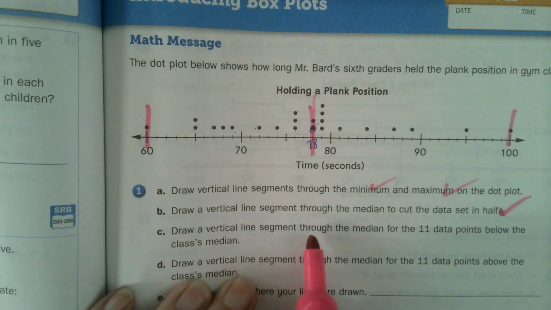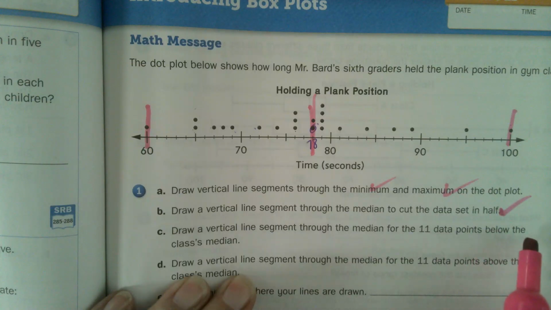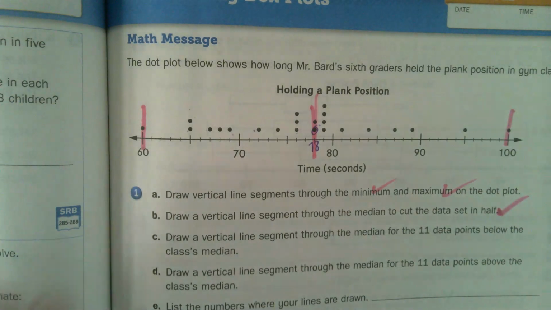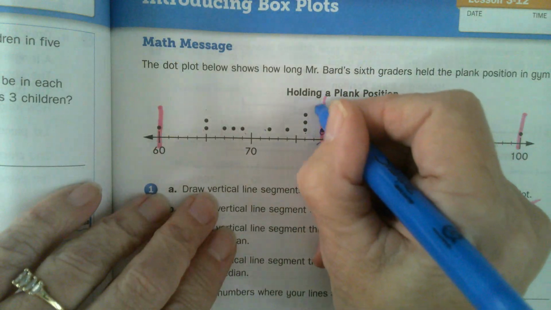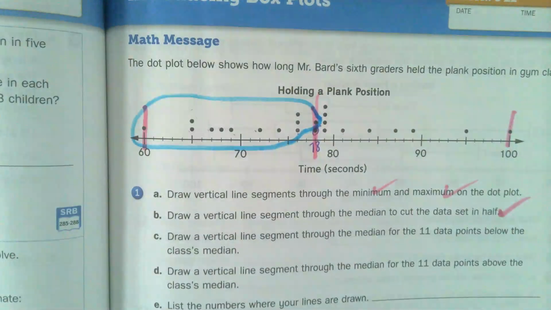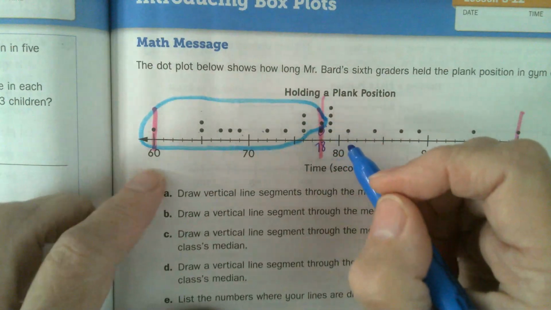Draw a vertical line segment through the median for the 11 data points below the median. Okay, there are 11 points. These are the 11 points that are below. So what's our middle point here in that blue section?